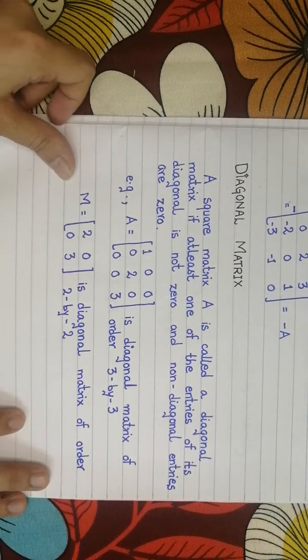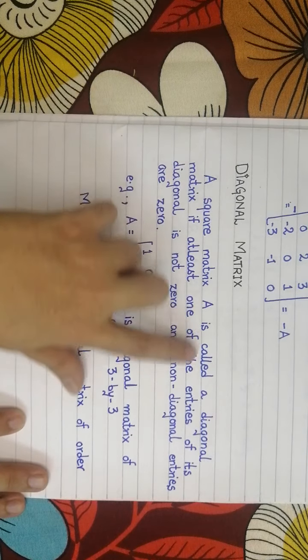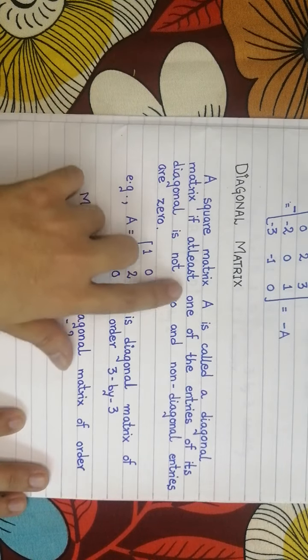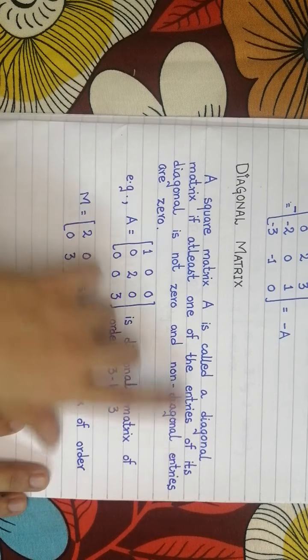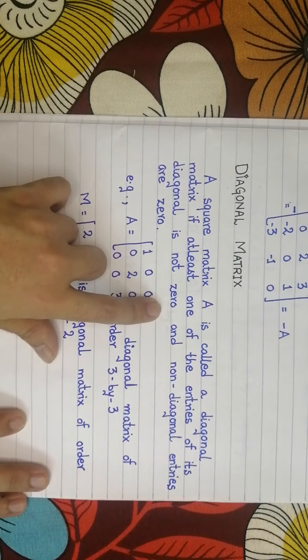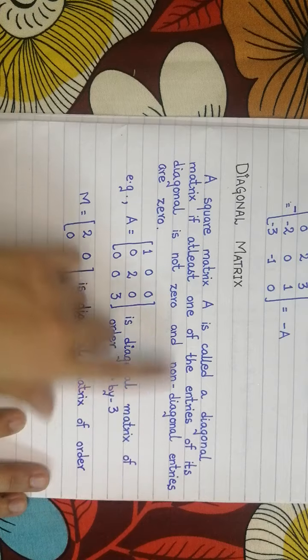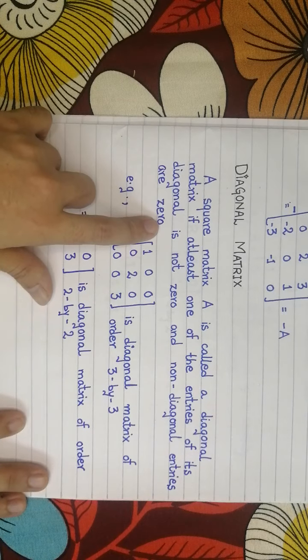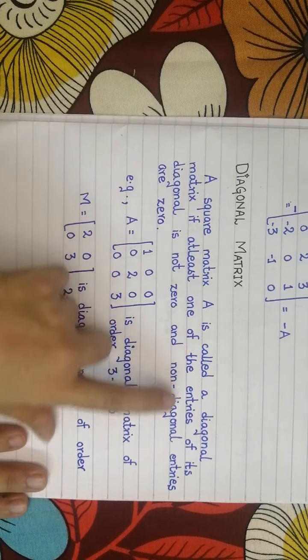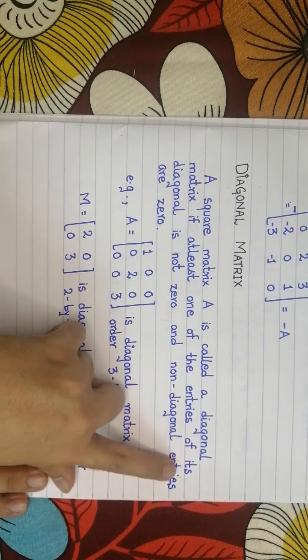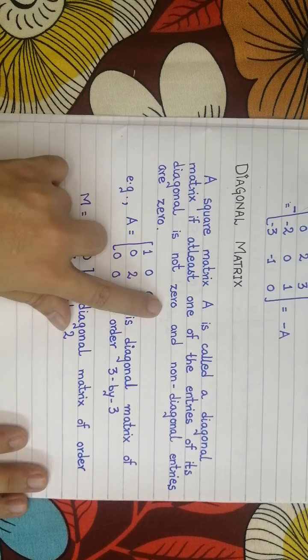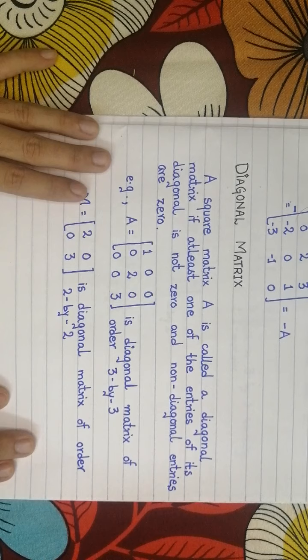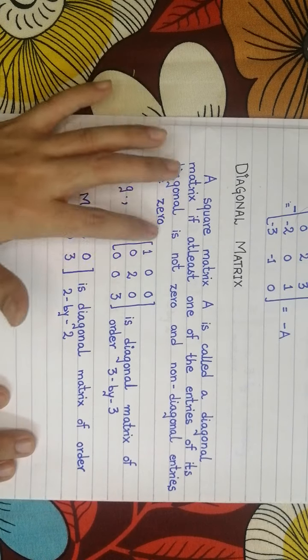Now next look here. A square matrix A is called a diagonal matrix if at least one of the entries of its diagonal is not 0 and non-diagonal entries are 0. If at least one of the entries of its diagonal is not 0, there is no condition that they must be same.